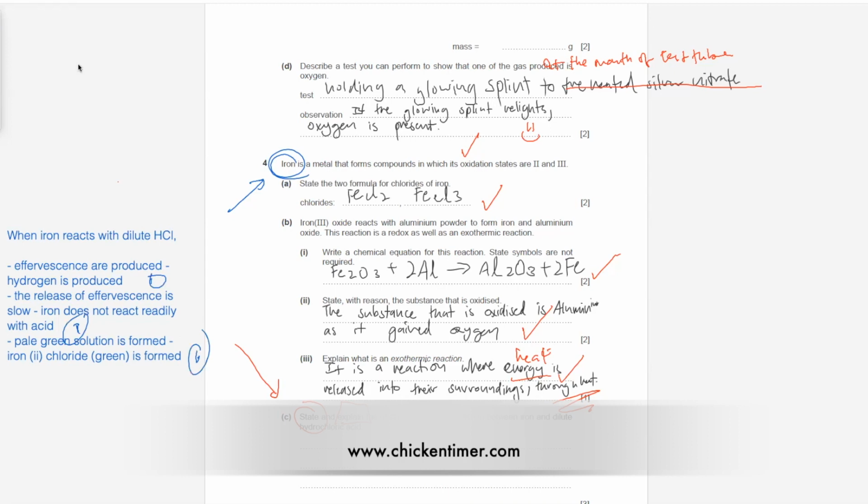But the release of effervescence is slow. It's not because the reactivity is low, but because it does not react readily. Readily means at a normal pace, quite fast. So when they say iron does not react readily with acid, that means iron does not react fast with acid.